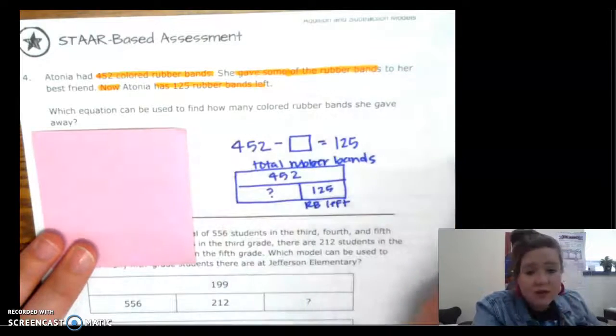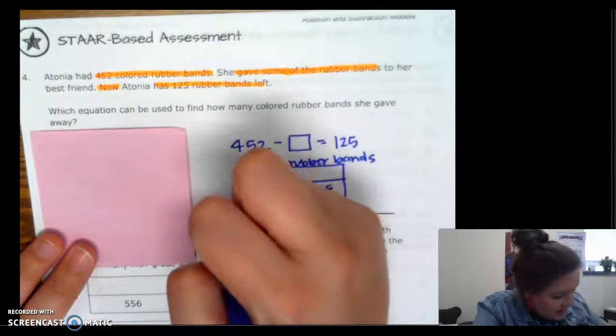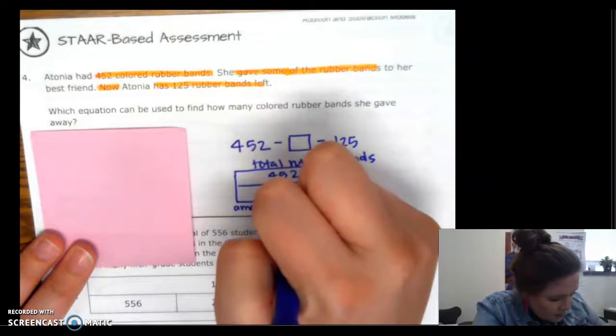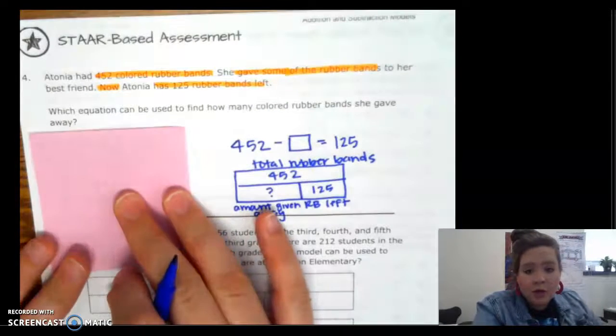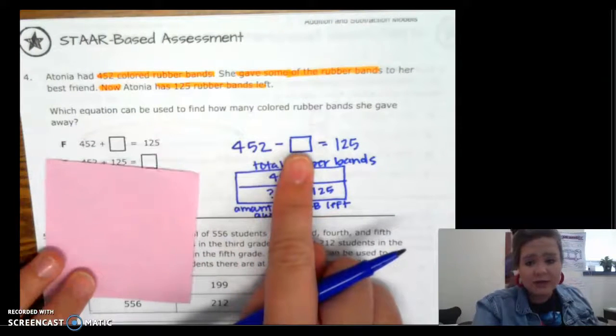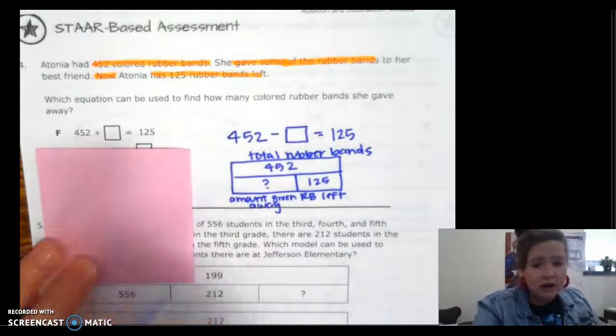This represents what? Yes, this is the amount given away. All right, so I have a number sentence. I have an equation that I can use to help me solve this problem. 452 plus something equals 125.